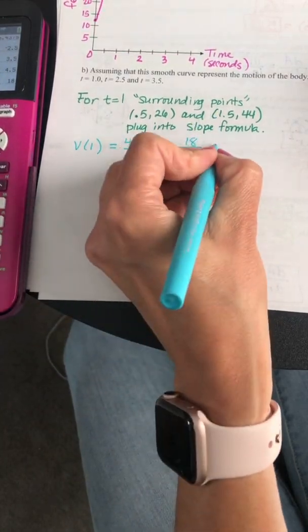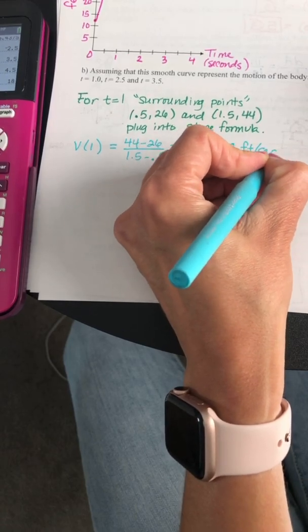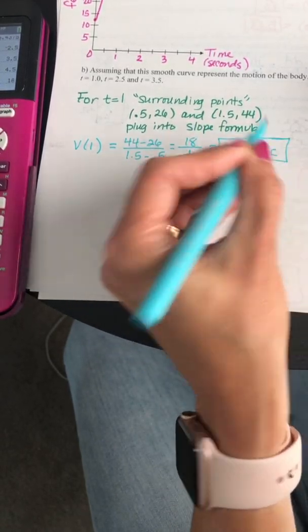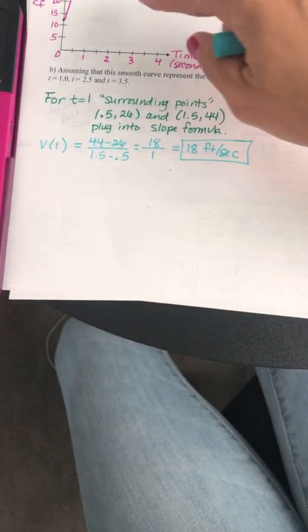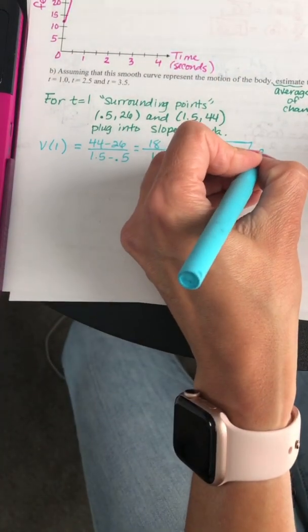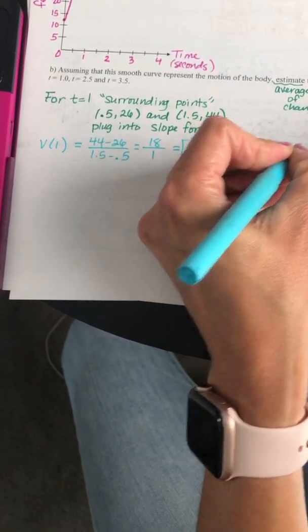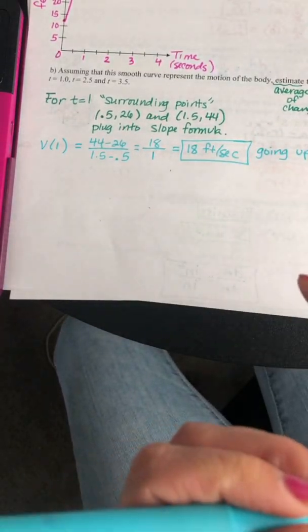It's just 18. So this is 18 feet per second. Notice that this is positive. So that means this is the part of the curve where it's going up. Going up that downward facing parabola. So it makes sense.